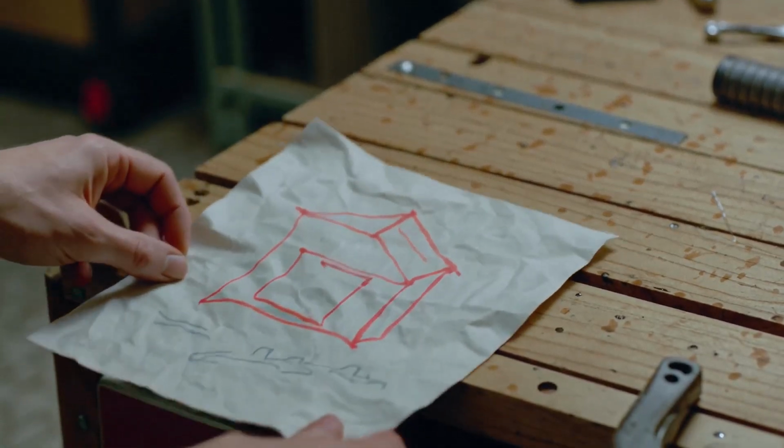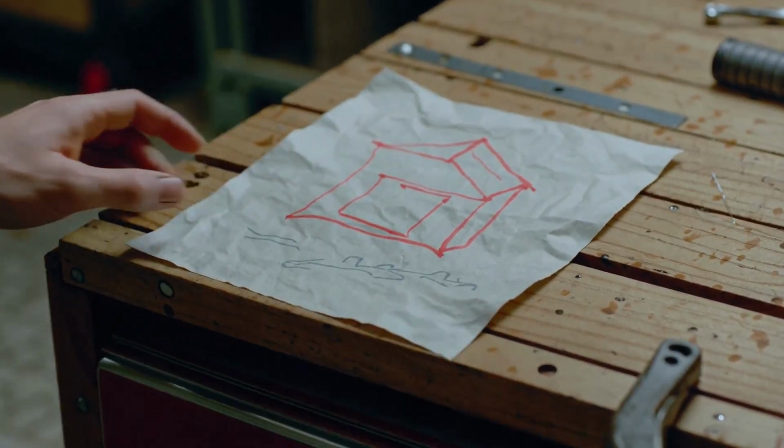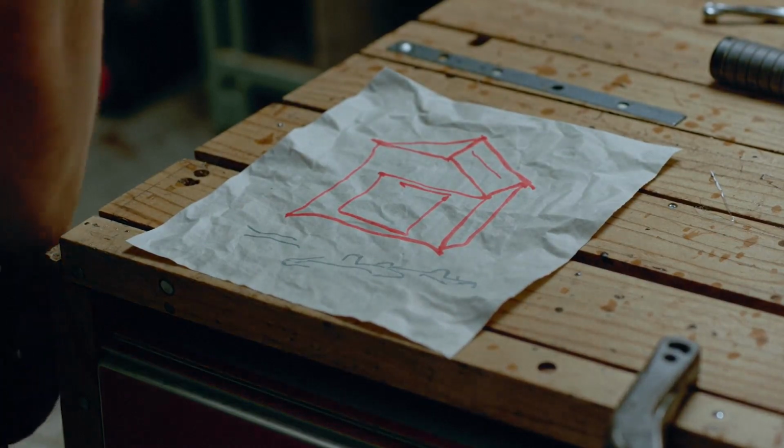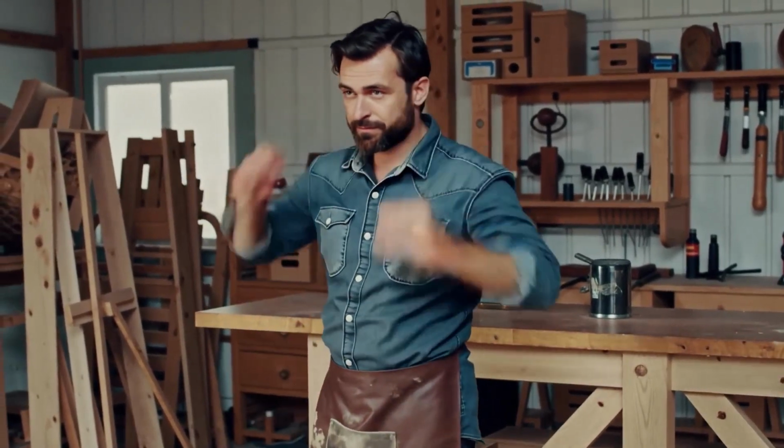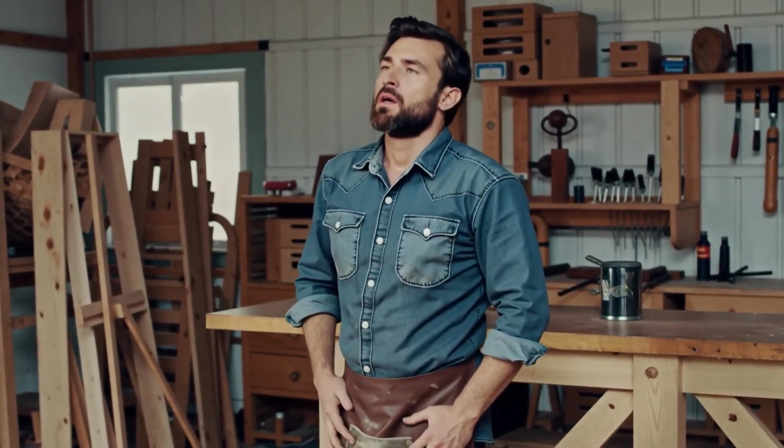We've all had that one customer, the one that comes into the shop with a drawing on a napkin, slides it across the workbench, and says, "You think you could build this for me?" This was that project for me. So let's get into it.